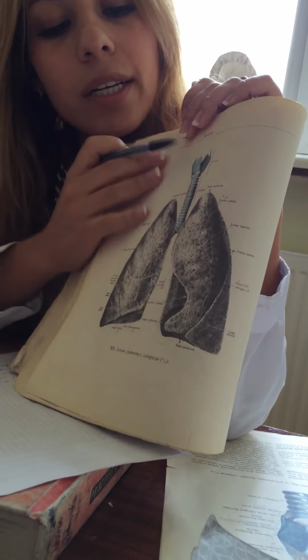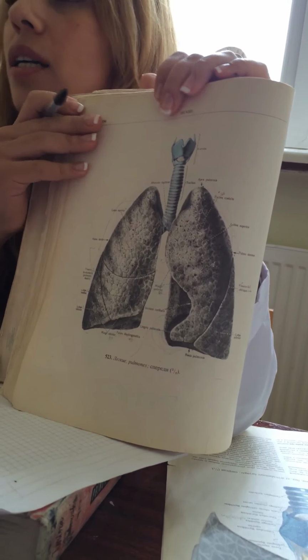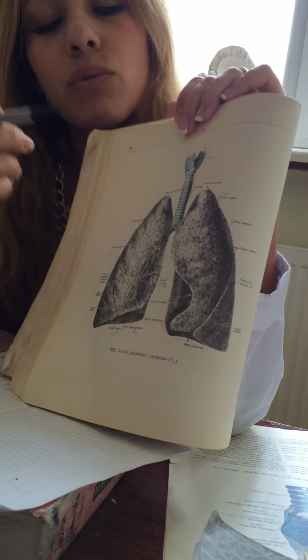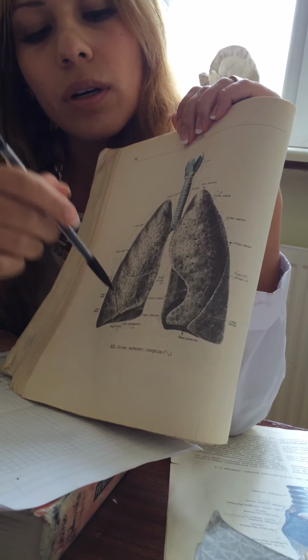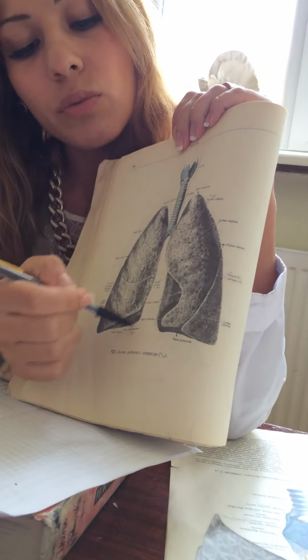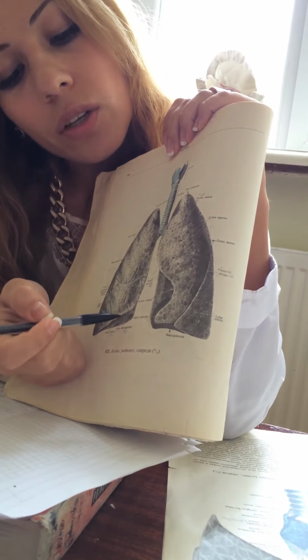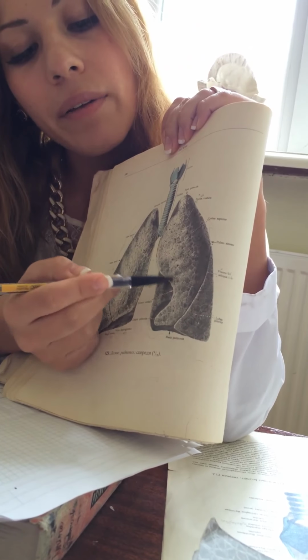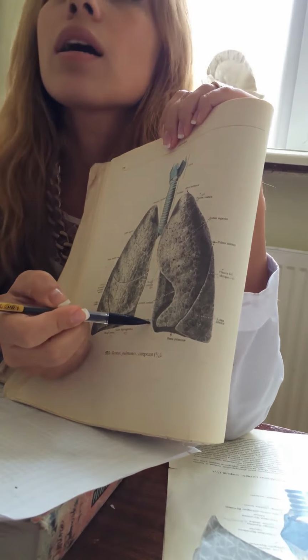Now, right and left lung are somewhat different, and we have to know these differences. First of all, you see how here we have this notch, okay? Why do we have this notch? How do you think on the left lung?